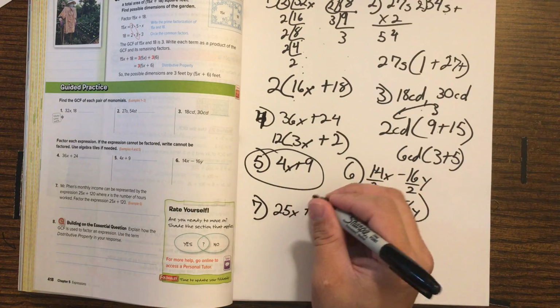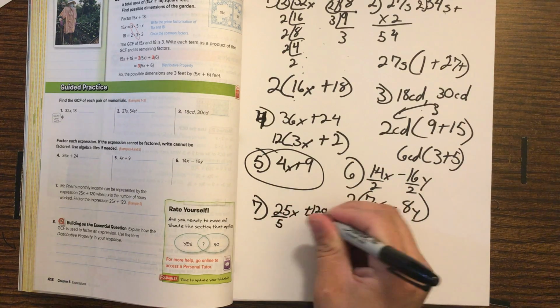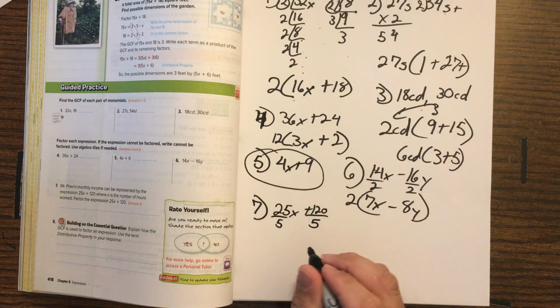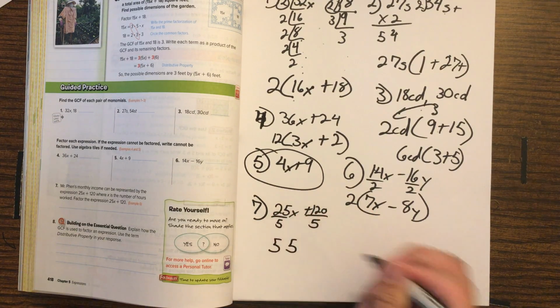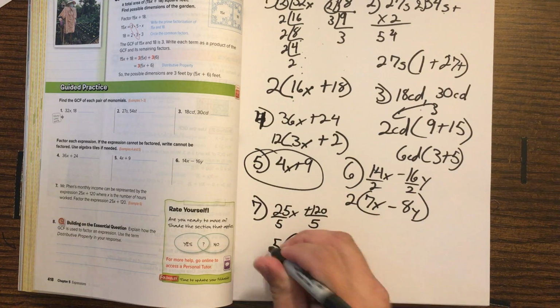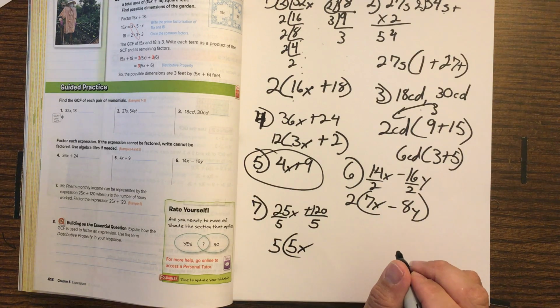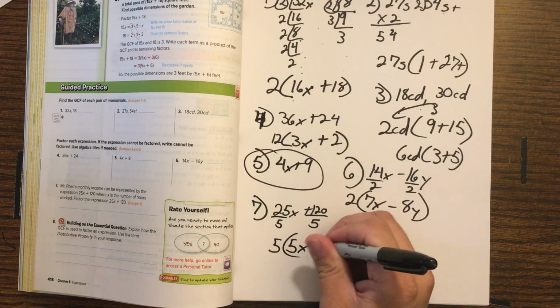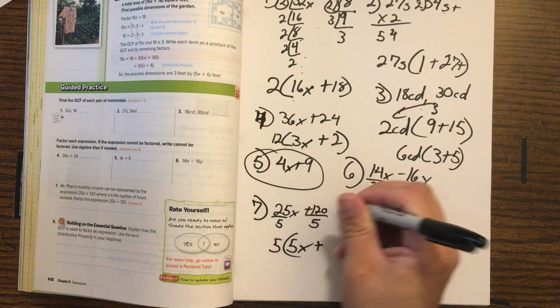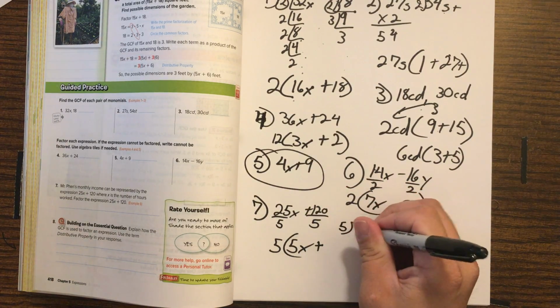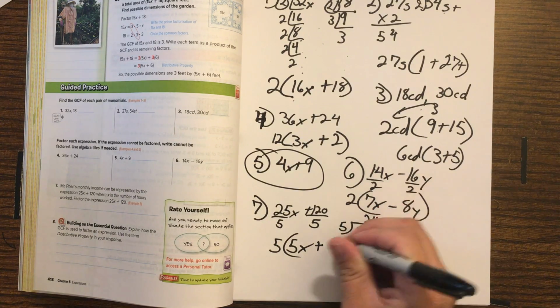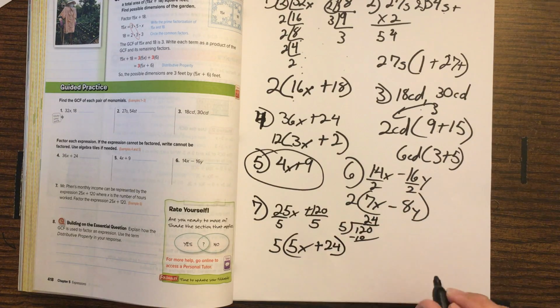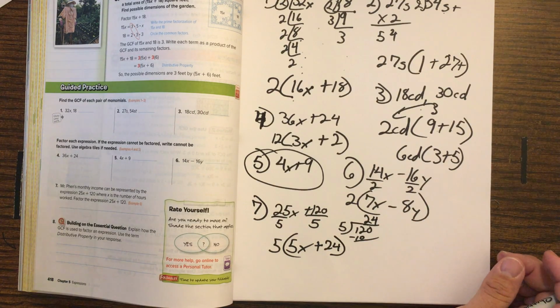So I'm going to start out taking a 5 out. I know I can take 5 out of both of these. 25 divided by 5 is 5. I'm taking my 5 out and putting it outside. 5 on the outside of my parentheses, 5x. Plus 120 divided by 5. 5 is going to go into 120 24 times. So I have 5 times 5x plus 24.